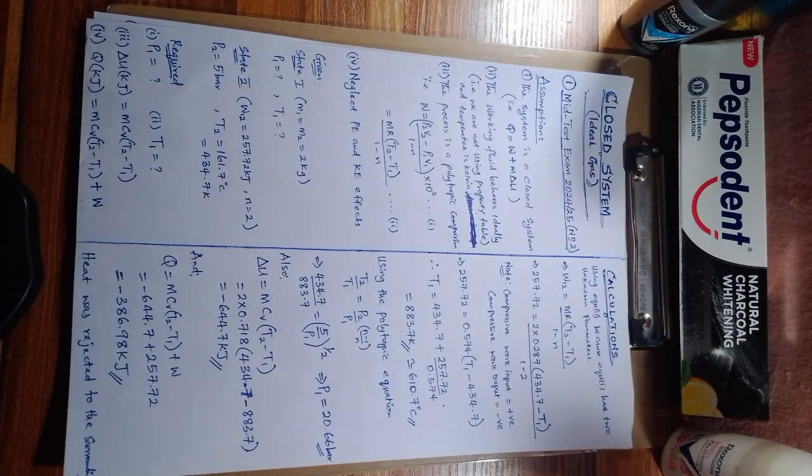Please note the difference between calculating change in energy in kilojoule and calculating change in energy in kilojoule per kilogram. In kilojoule per kilogram, we are talking about the intensive property, but in kilojoule, we're talking about the extensive property.